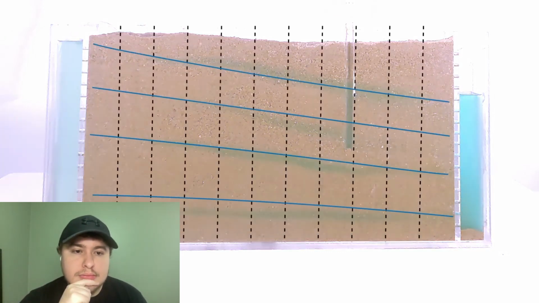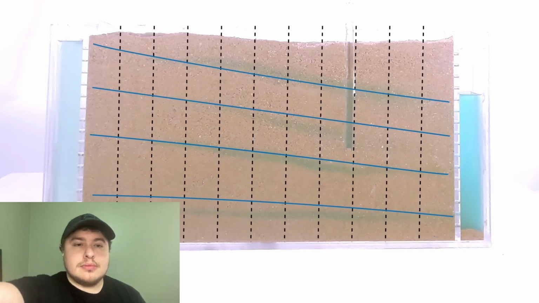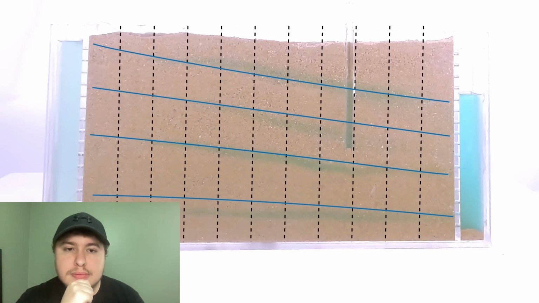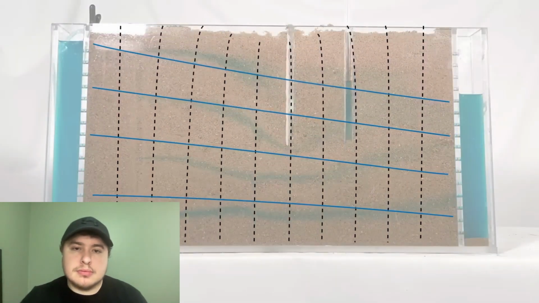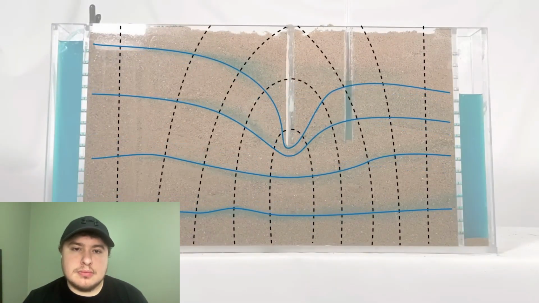The black lines are equipotentials. They connect areas of equal pressure. The blue lines show the directions of flow. Without a cutoff, the flow paths are shorter and thus the equipotential lines are closer together. With a cutoff wall, the equipotential lines are spread out. That means both the volume of seepage and the uplift pressure at the base of the structure have been reduced.